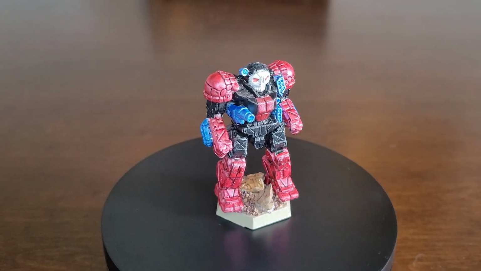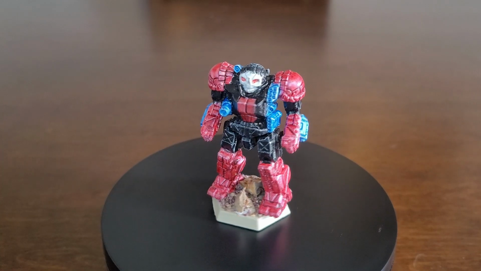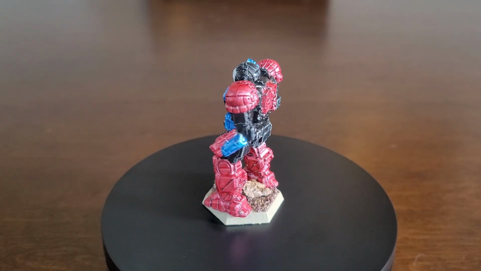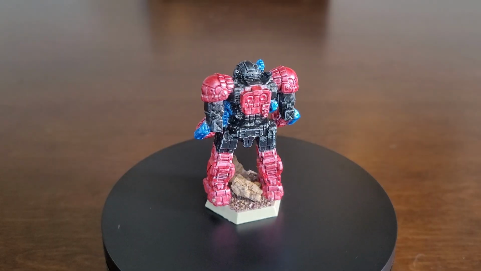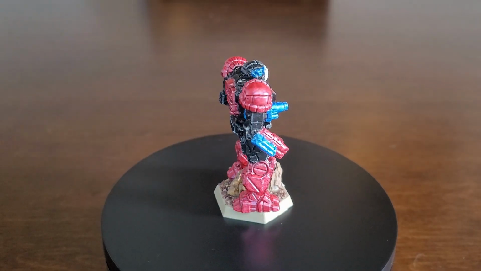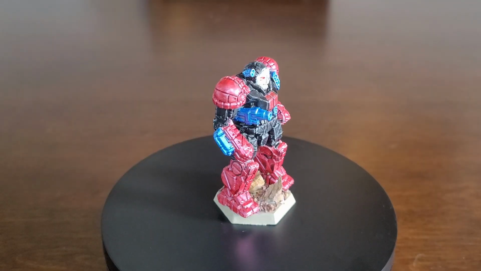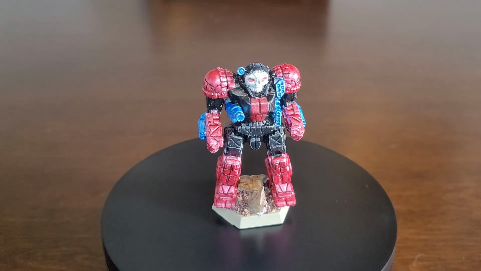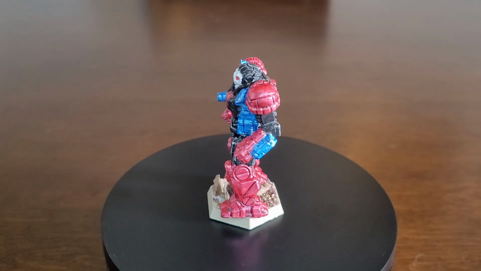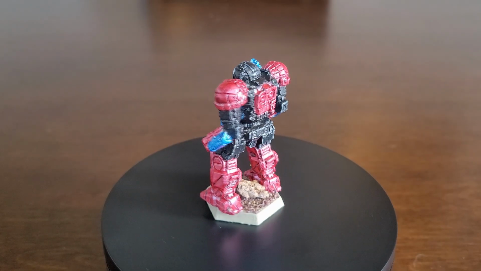The Atlas is another mech that is iconic to the franchise and is often used in promotional materials. I didn't have a scheme in mind when I started this one, but I knew I wanted mostly black with the white for the skull face.